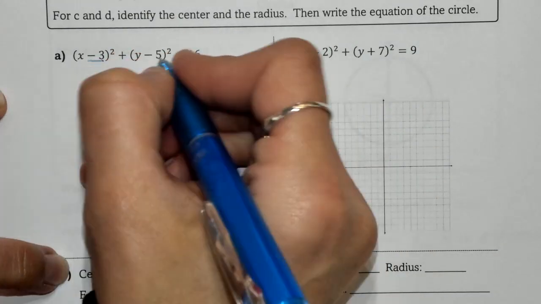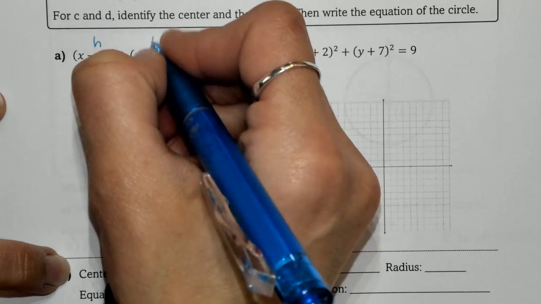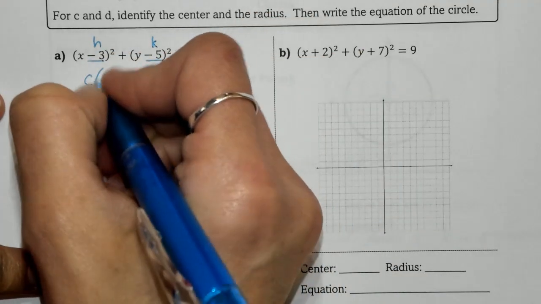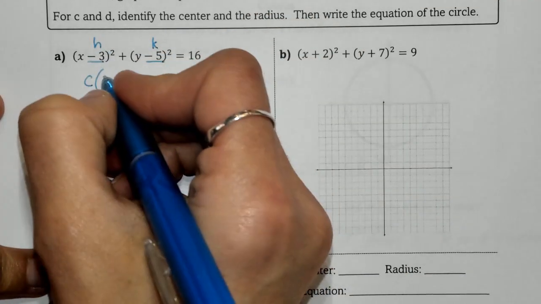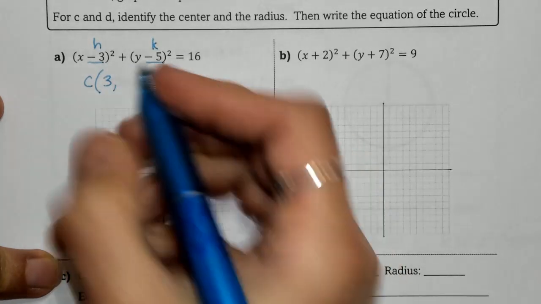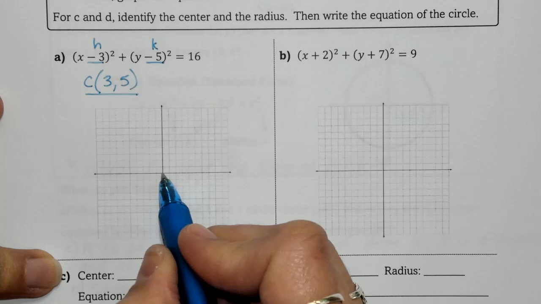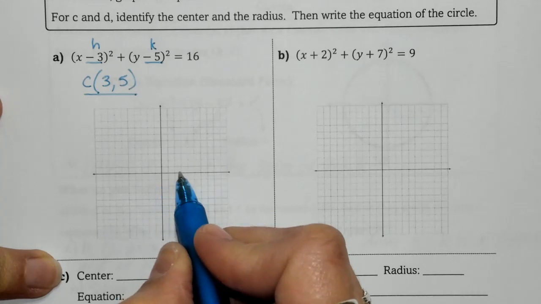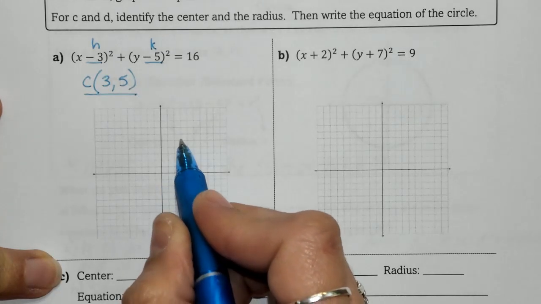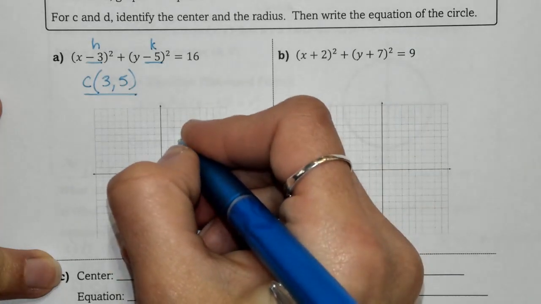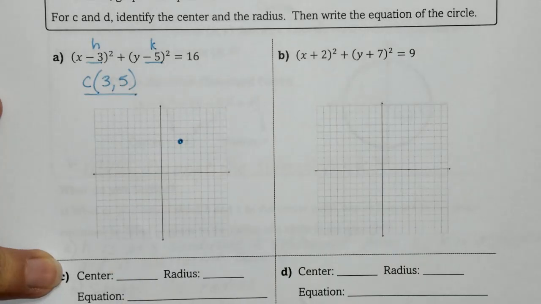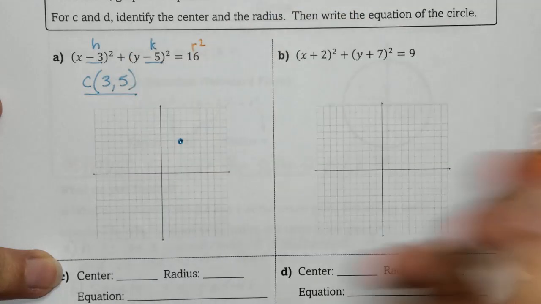Find the center. Okay, h and k. Our center is going to be negative 3, change it to positive 3. Negative 5, change it to a positive 5. So here's our center. So let's go to positive 3, positive 5. 1, 2, 3, 1, 2, 3, 4, 5. This will be our center. Remembering that the 16 is your radius squared.